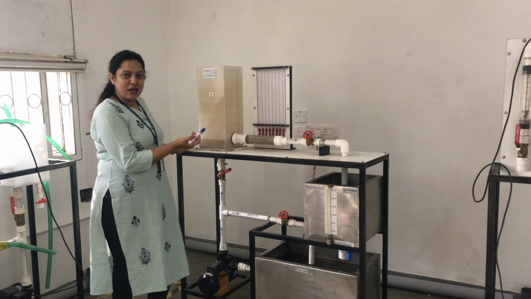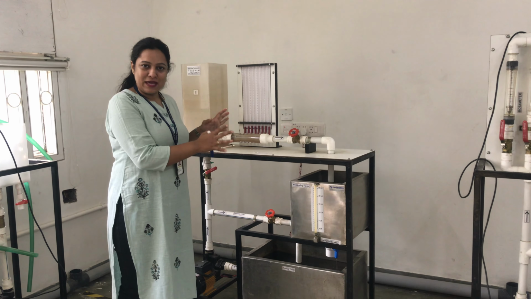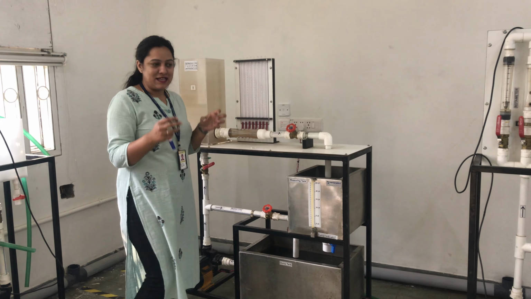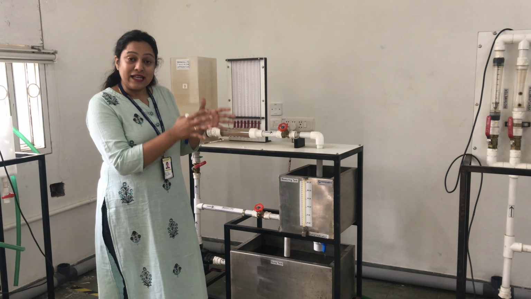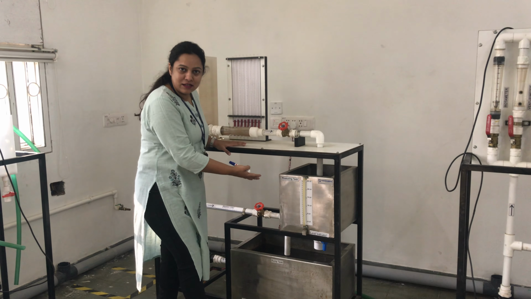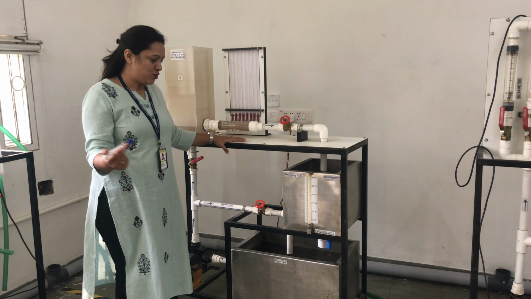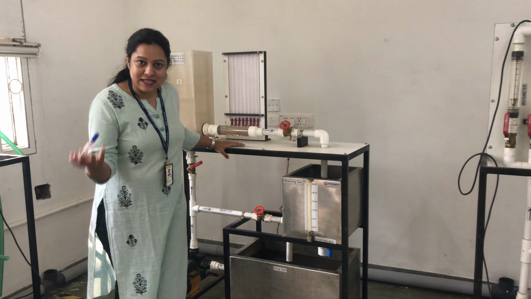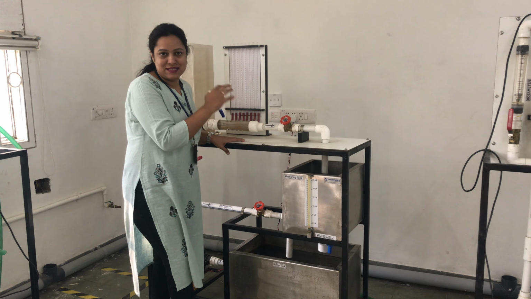The experiment which we are going to perform is the Bernoulli's experiment. And Bernoulli's theorem, as we have discussed in the class, is applicable for steady state incompressible fluid. Incompressible means here we are taking water as a liquid, which is incompressible in nature, where we cannot change the density, as you know.